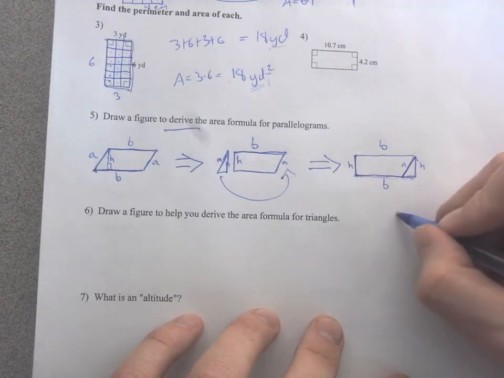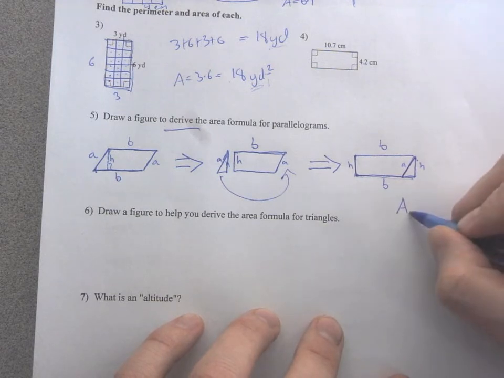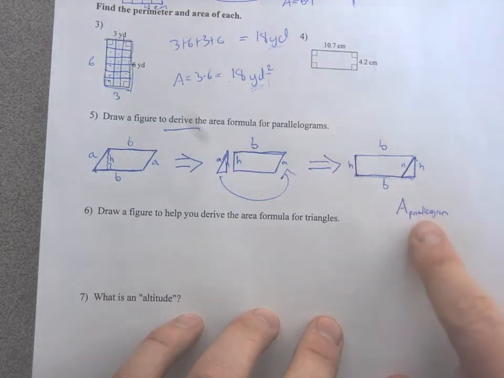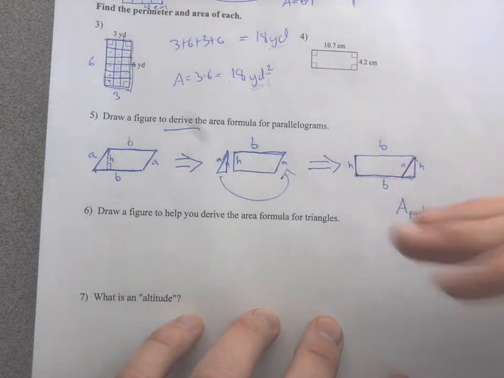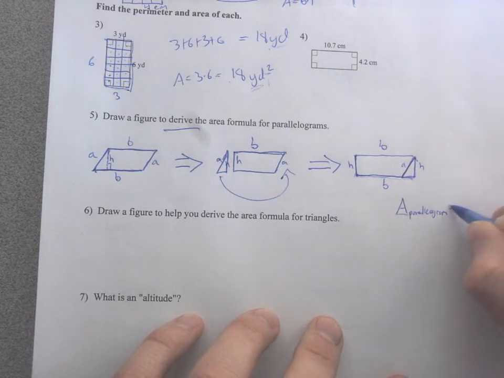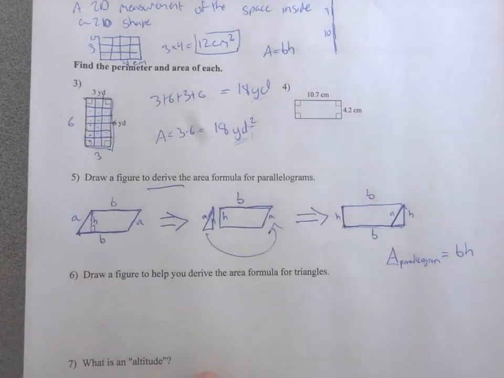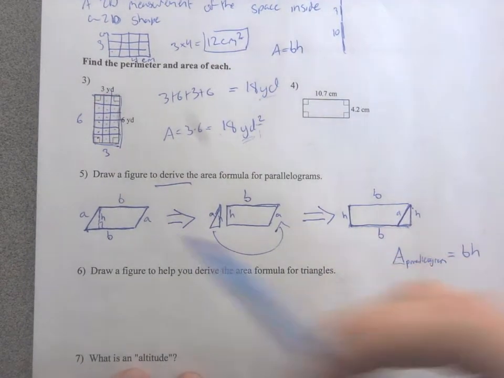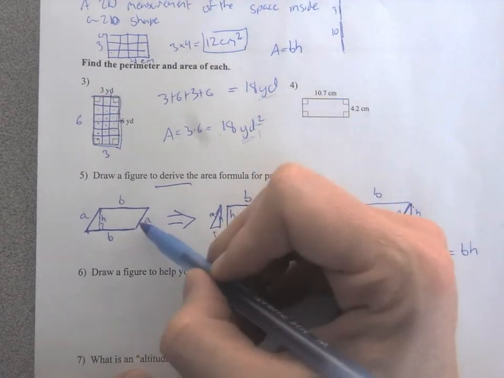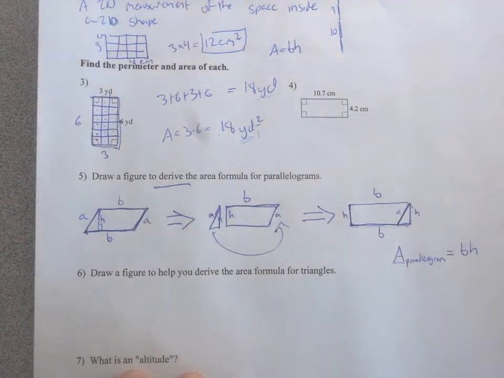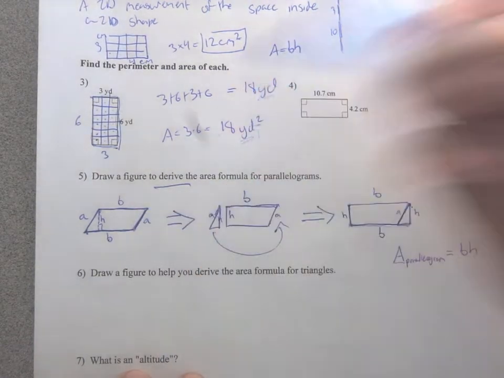So the area of a parallelogram, I'm going to write A and then what we call a subscript. The subscript is a little bit lower than the line you're writing on. The area of a parallelogram is equal to the base times the height, just like a rectangle. The thing you have to keep in mind, and that's a little bit tricky, is that you're not going to use the side length here. You're going to use this measurement.